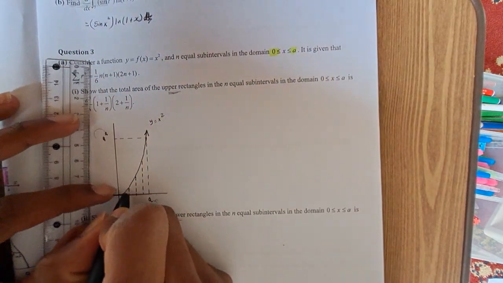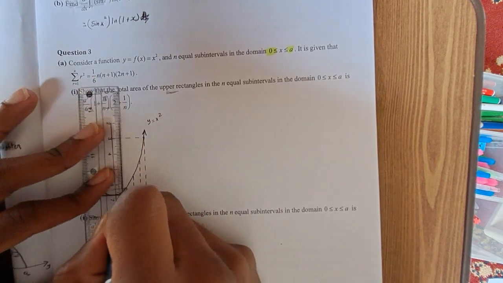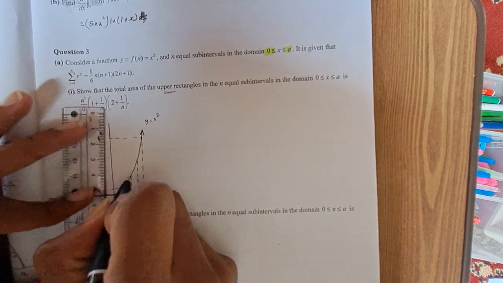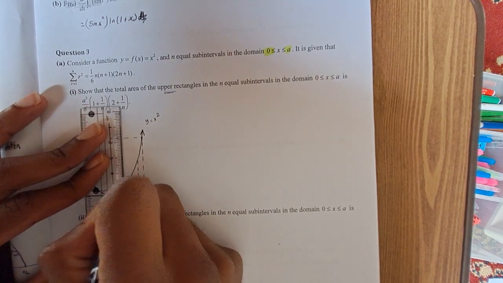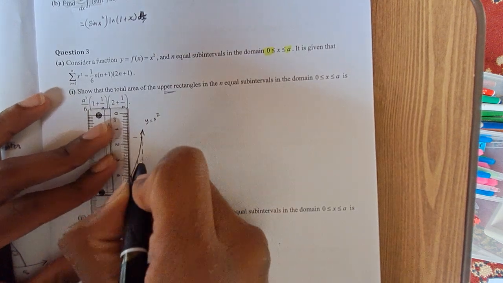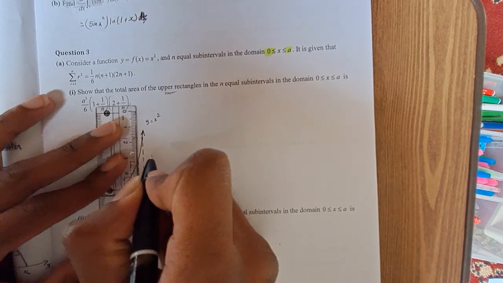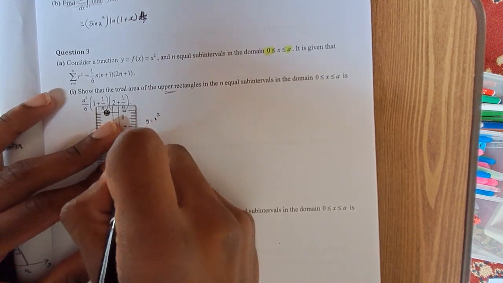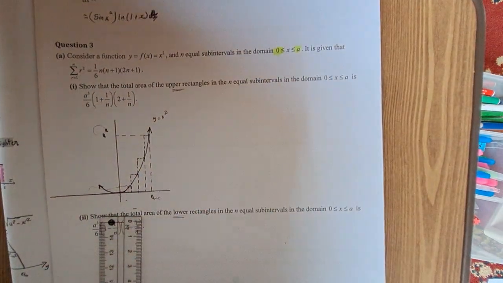We're going to start from here and go down. Start from here, go horizontally until your next line, then go down. Start here, horizontally, and then go down. So here, horizontally, and then go down. This is what we mean by upper rectangles.